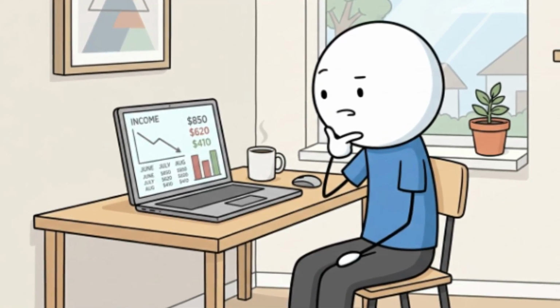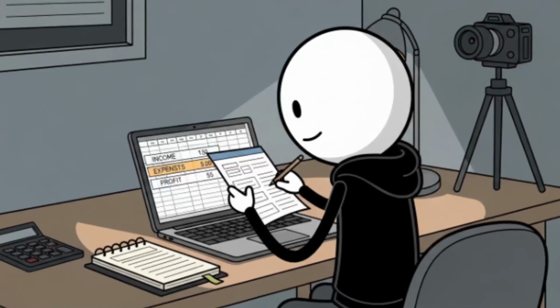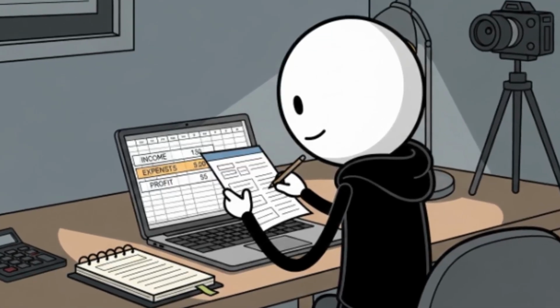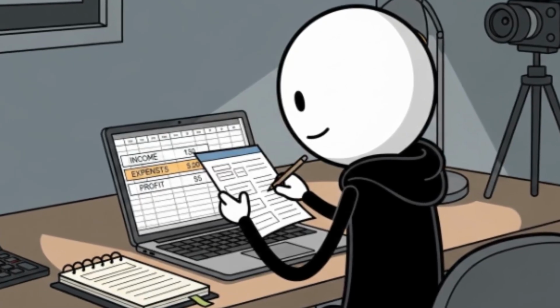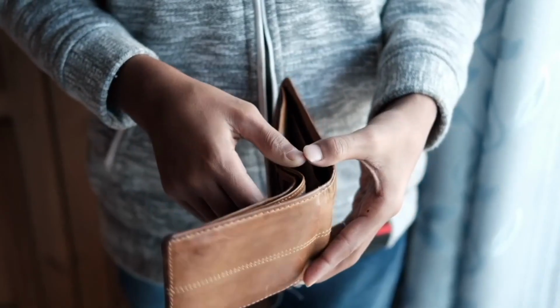The next thing to check is how the app explains its approval process. Some apps clearly show the steps required before you can request funds, while others provide limited information. Read the app's requirements before signing up so you know what information you may need.